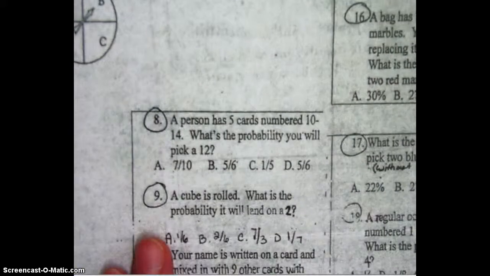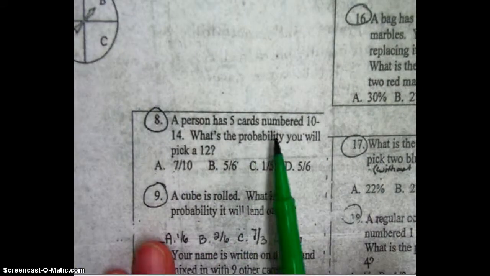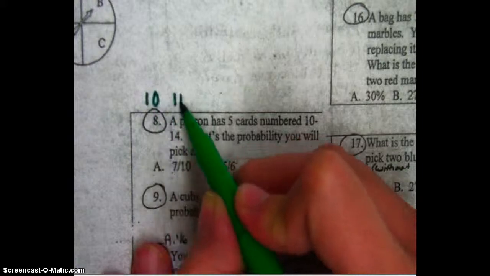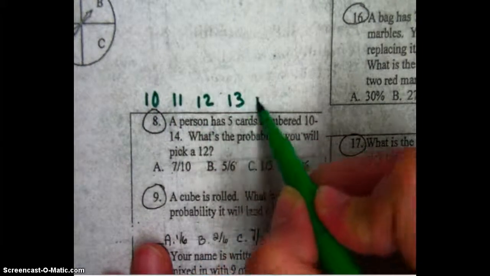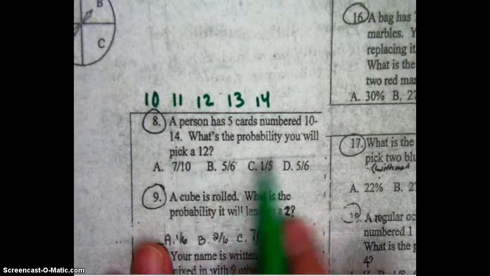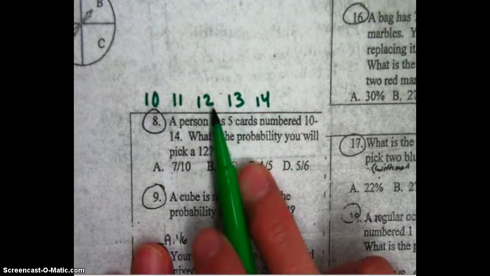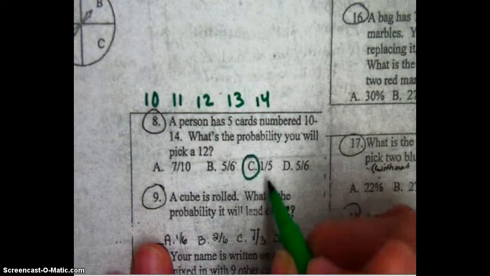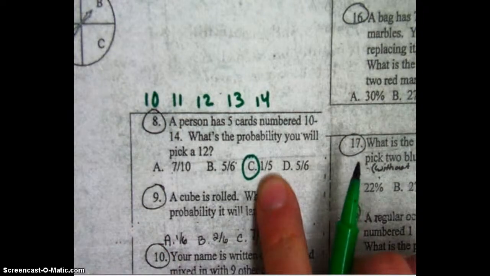Number 8. A person has 5 cards numbered 10 through 14, and what usually helps me is if I write it out. So 10, 11, 12, 13, 14. So you have these 5 cards numbered 10 through 14. What's the probability that you're going to pick a 12? There's 1 12 out of 5 cards, so it's a 1 in 5 chance of pulling a 12.